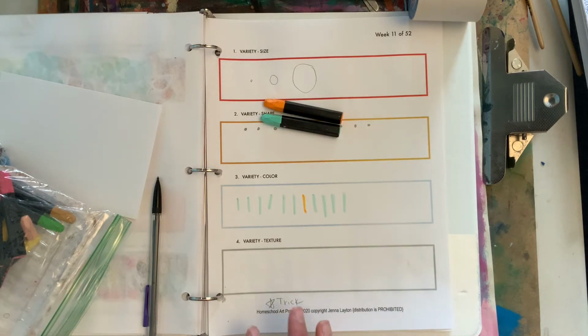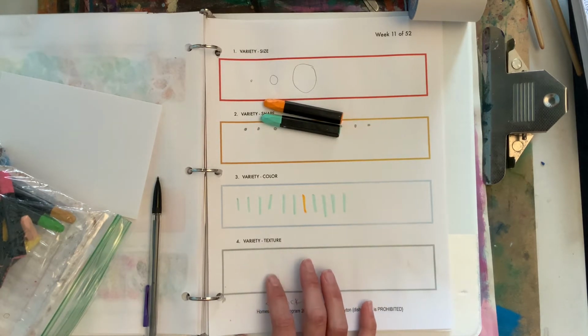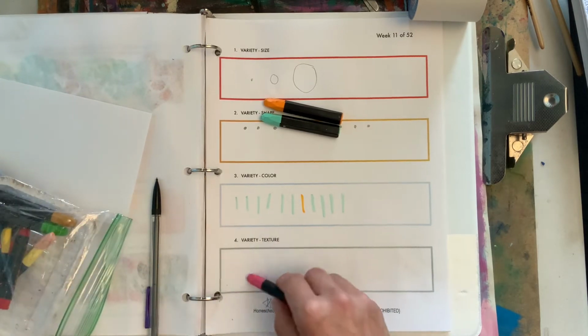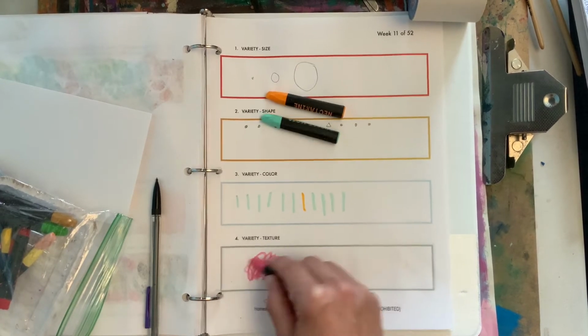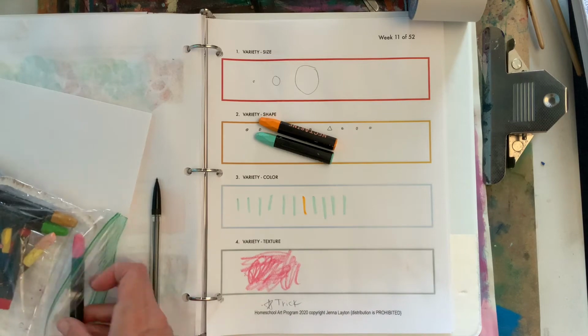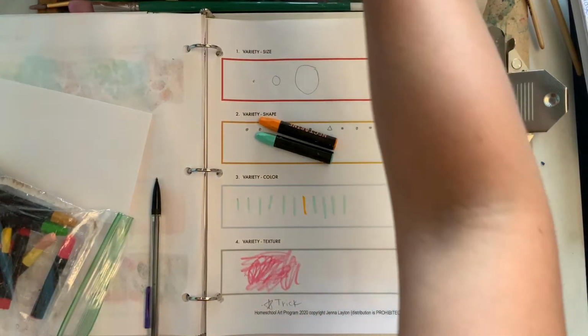And the last way today that we will talk about adding variety is by changing the texture. So you might have a really bumpy texture, and then a really smooth texture.